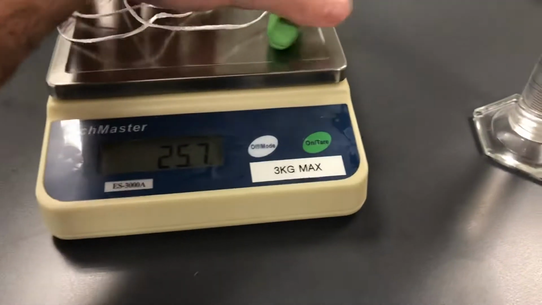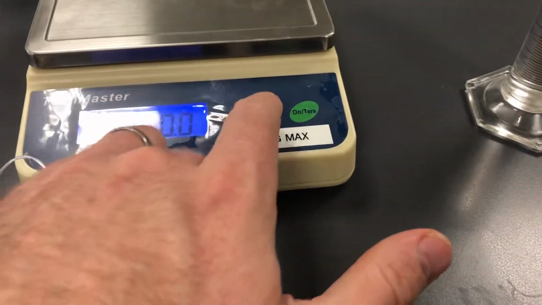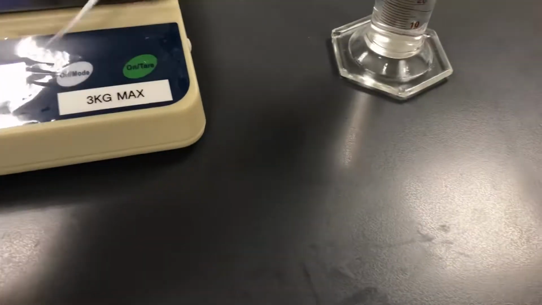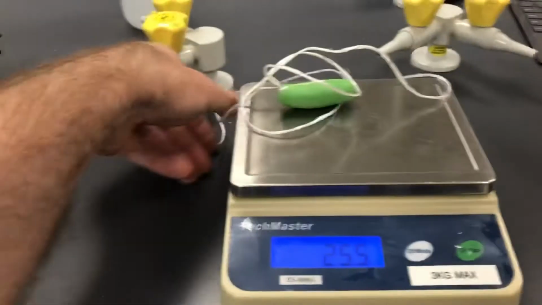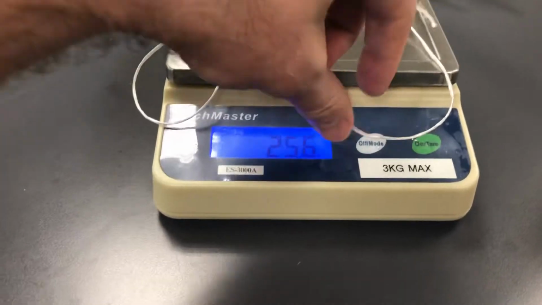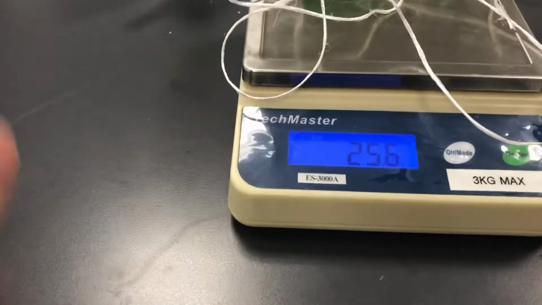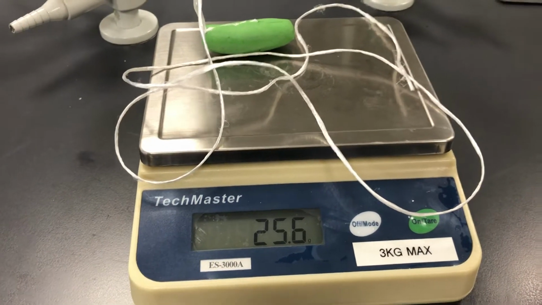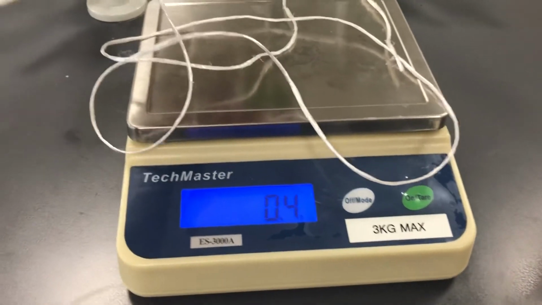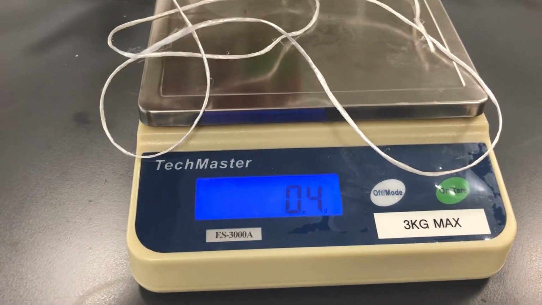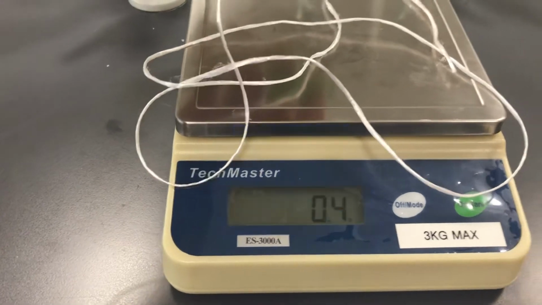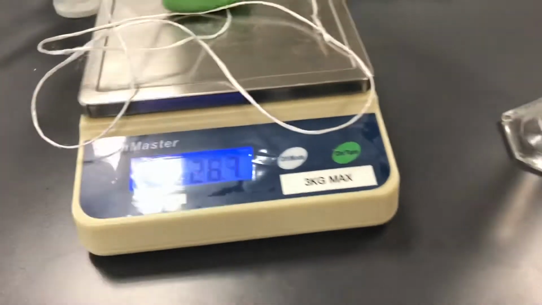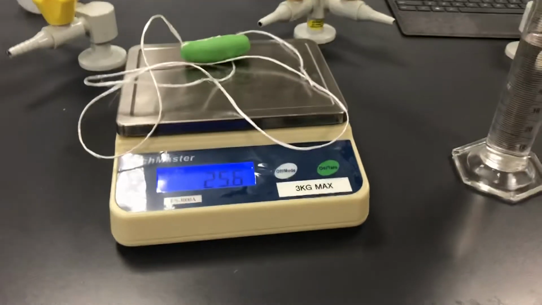So we've got the mass there. Now, good practice would just be to check that this is going to give me the same reading if I do it multiple times. So let's just try it again. Make sure all that string is on there. So we're getting 25.6 this time, and if I just lift up the thing, we can see 0.4 grams worth of string, probably because a little bit of it's off there. So you can see it's going to give me pretty much the same result. So you can use those results to get the mass of the plasticine to the nearest 0.1 of a gram.